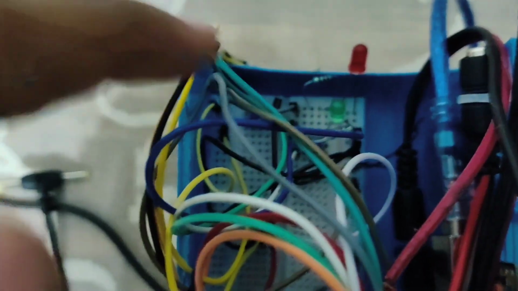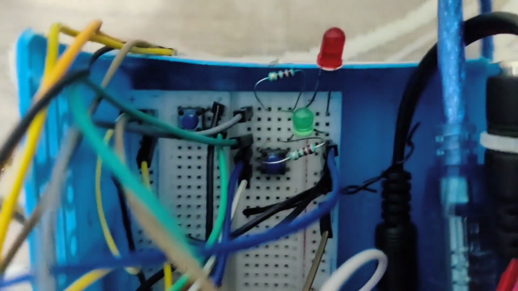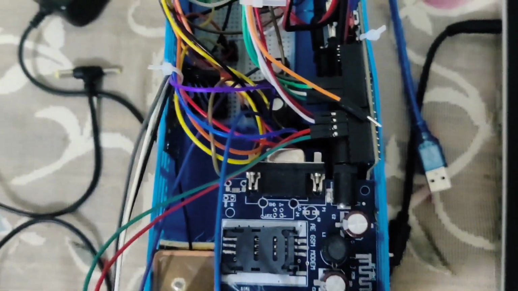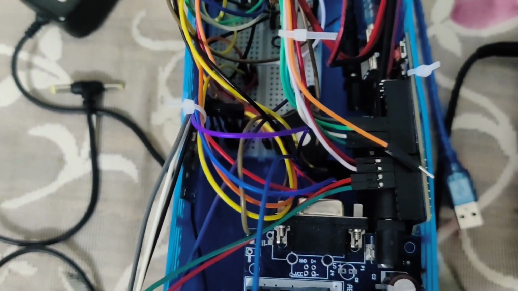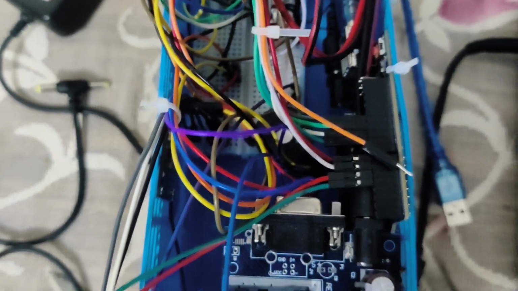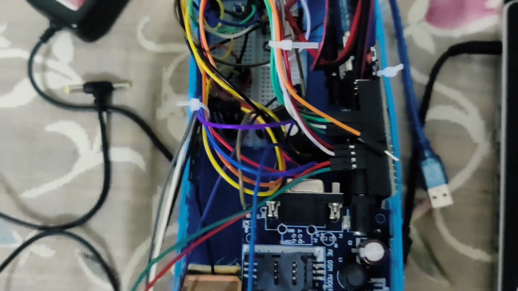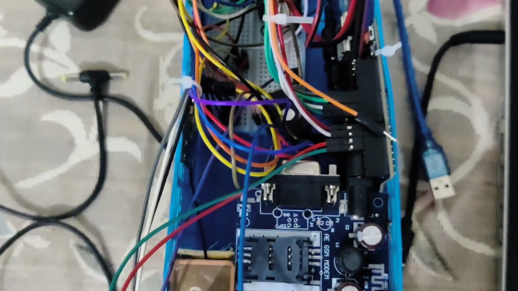We have two switches. It is not that visible, but see, this one switch is for SOS and this one switch is for reset. Suppose while driving you face any issue, such as robbery or something like that, then you can just press this button to send an SOS signal to your parents or guardians, to the police station and ambulance.